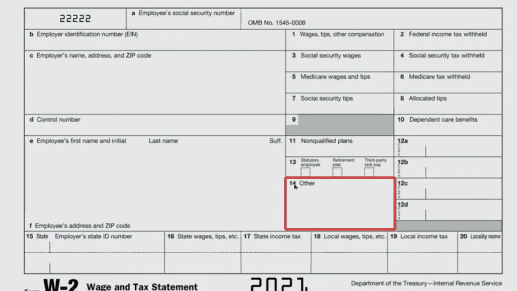The California disability insurance deductions would be here under box 14, other. And in box 13, this is actually where they would check if you qualify for these things. So if you have a covered employee plan for retirement, this box would be checked. So if your employer offers a 401k or something like that, this box would be checked.